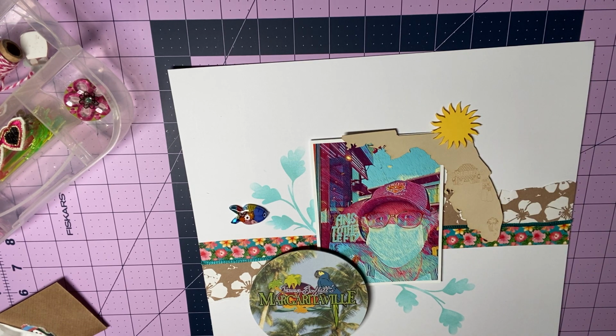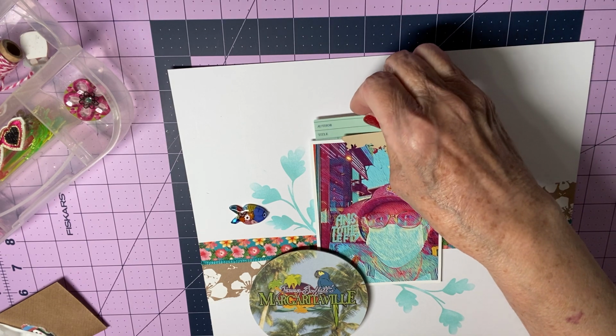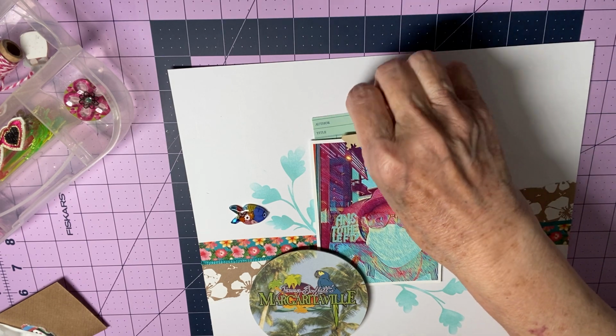Okay, there. And now I'm gonna just kind of tack this in somewhere. This kills whatever that little sheet is. I'm not gonna write anything on it. I'm just gonna kind of let it stick up like that.